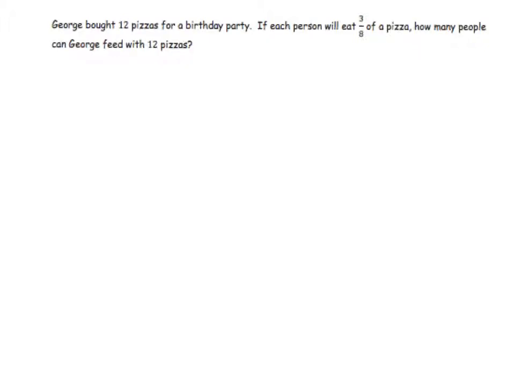All right, so George bought 12 pizzas for a birthday party. If each person will eat 3/8 of a pizza, how many people can George feed? So again, you should be highlighting. There's 12 pizzas. Each person will get 3/8, which means the pizzas are cut into 8s possibly. And there's no good right way to model this.